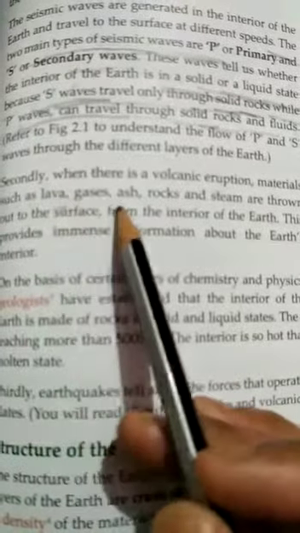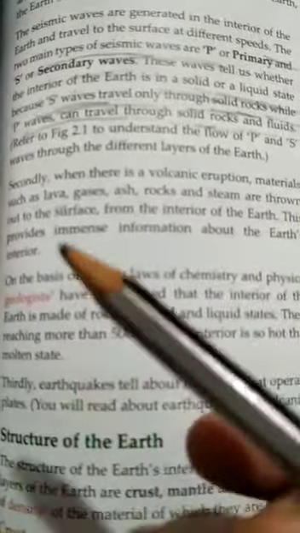Secondly, when there is a volcanic eruption, materials such as lava, gases, ash, rocks, and steam are thrown out of the surface from the interior of the earth. This provides immense information about the earth's interior. On the basis of certain laws of chemistry and physics, geologists have established that the interior of the earth is made up of rocks in solid and liquid state.